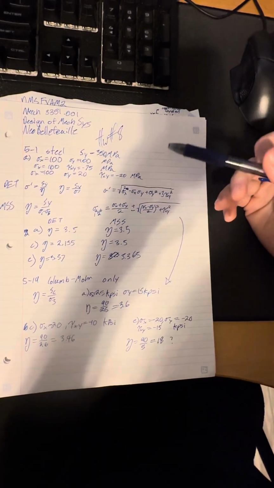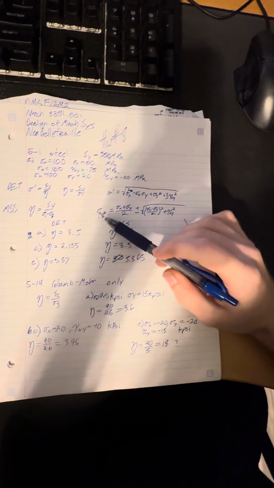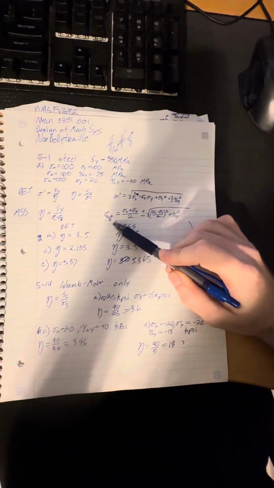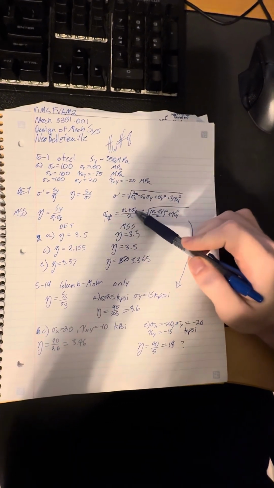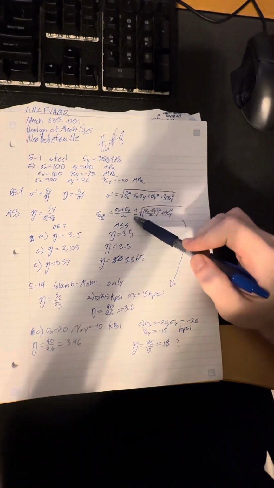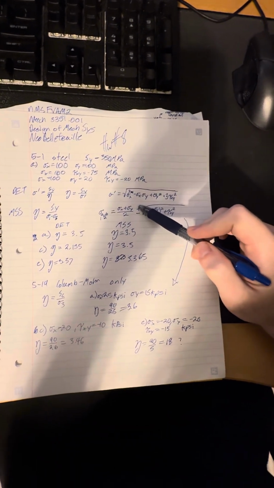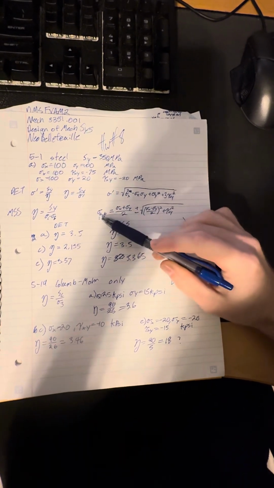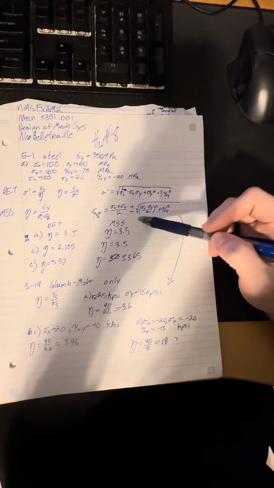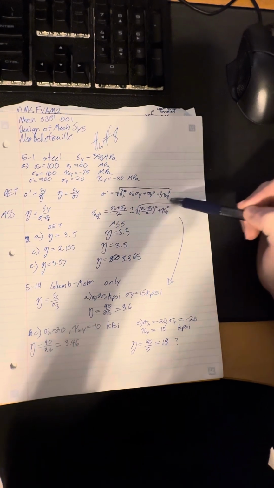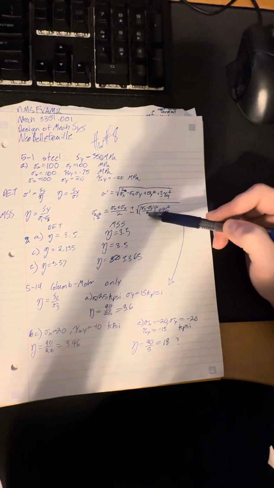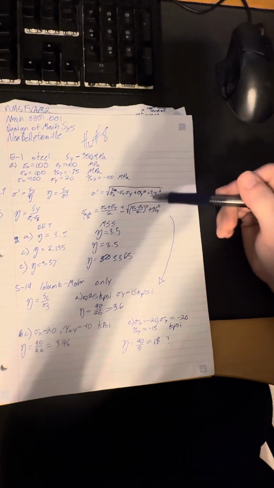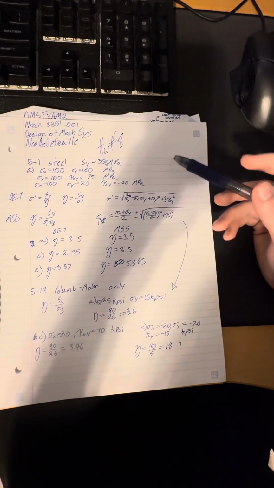And so our governing equation for that is going to be this sigma AB is equal to sigma X plus sigma Y over 2 plus or minus, which is how we get our sigma 1 and sigma 3, or sigma A and sigma B, plus or minus the square root of sigma X minus sigma Y over 2 squared plus tau xy squared.